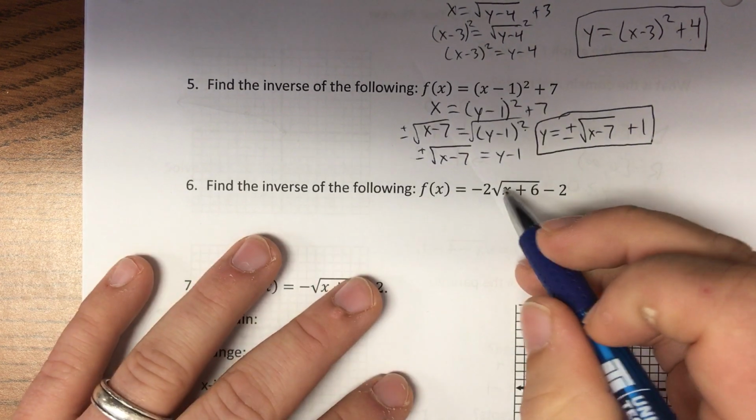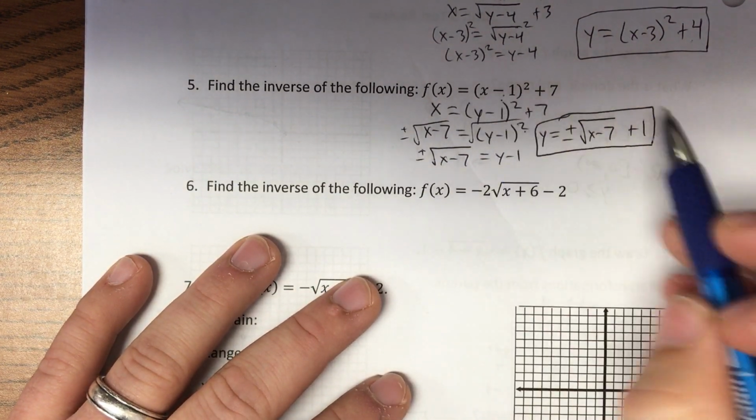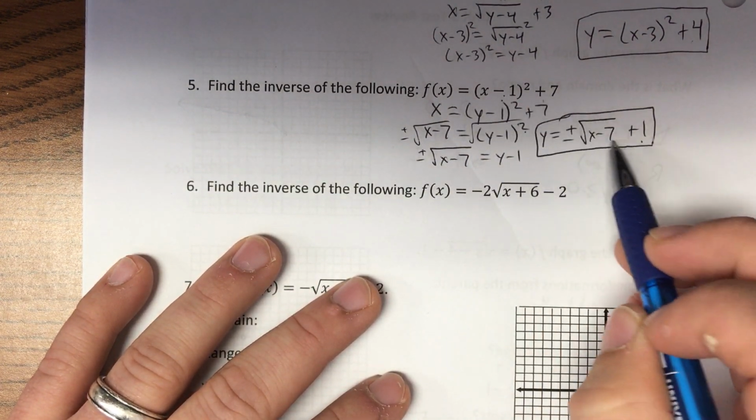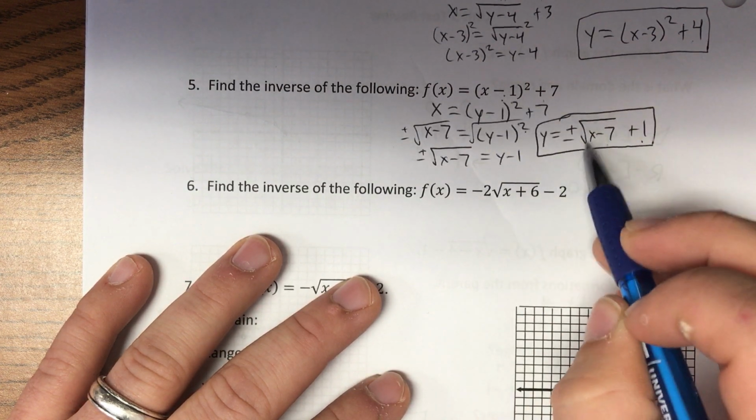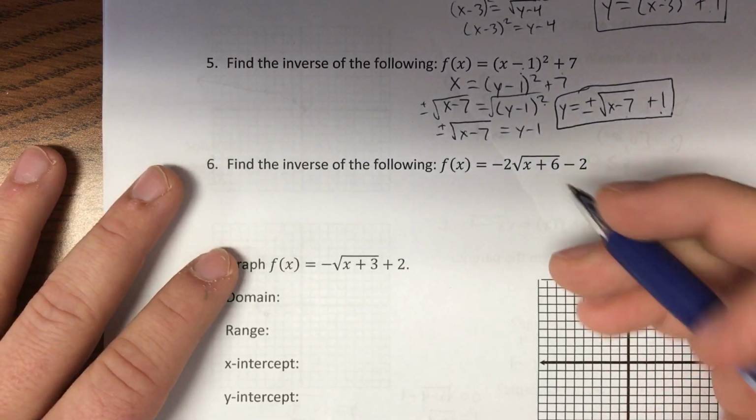And again, the minus 1 on the inside turned to a plus 1 on the outside, plus 7 on the outside, minus 7 on the inside, squared turned into square root. Everything changes location and operation.